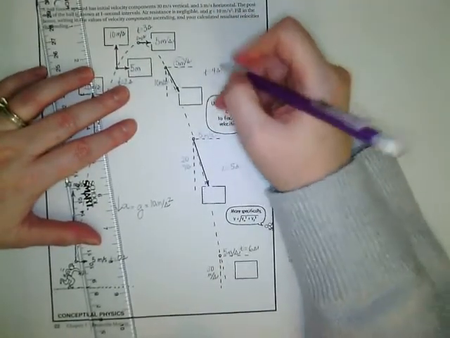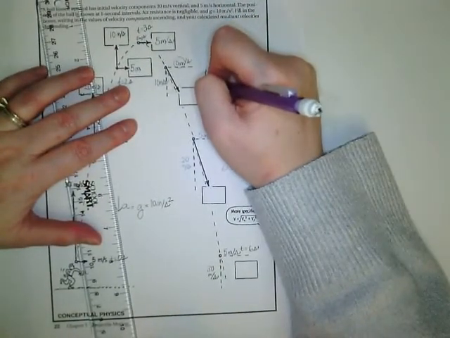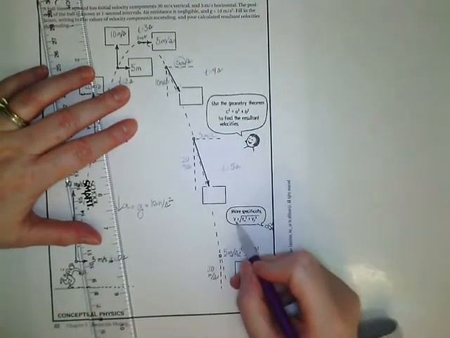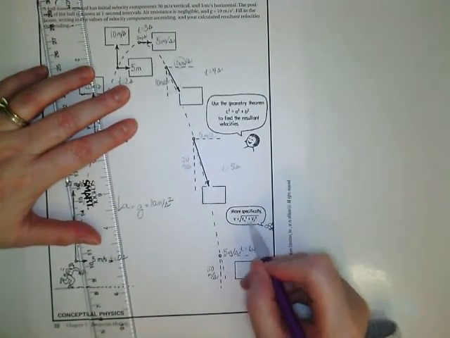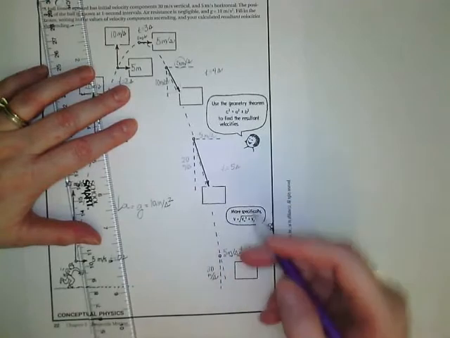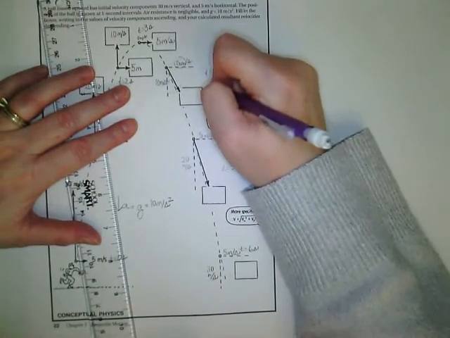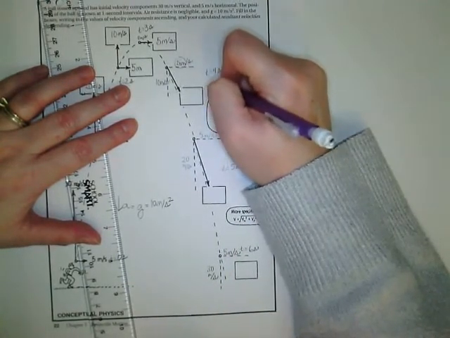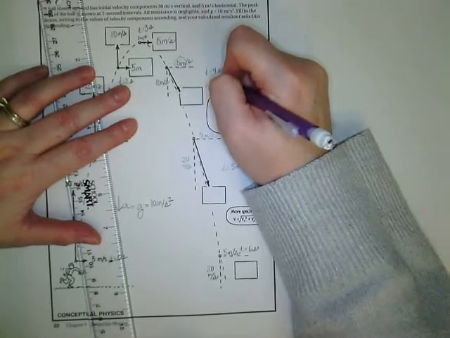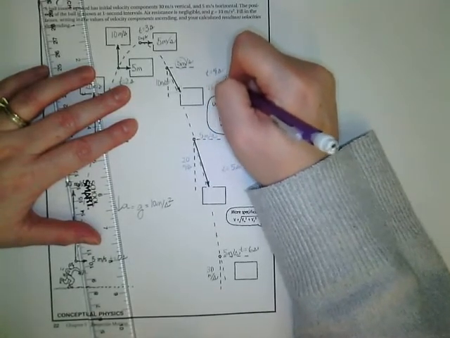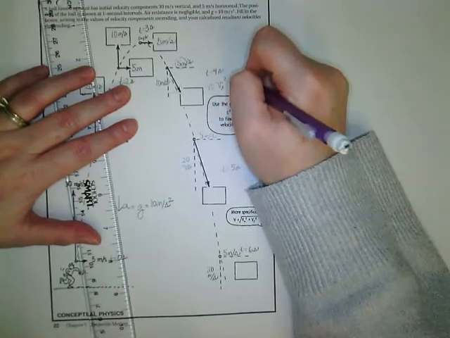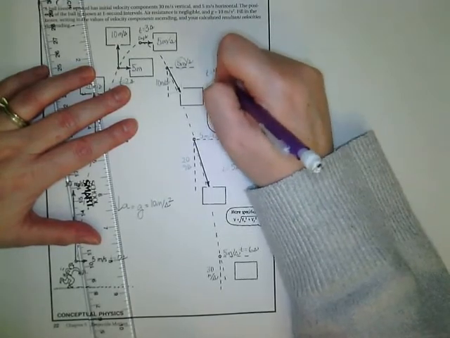To figure out this resultant, I'm going to do V, which is my velocity, equal to the square root of my velocity in the x direction, my horizontal, squared, plus my velocity in my y direction squared.